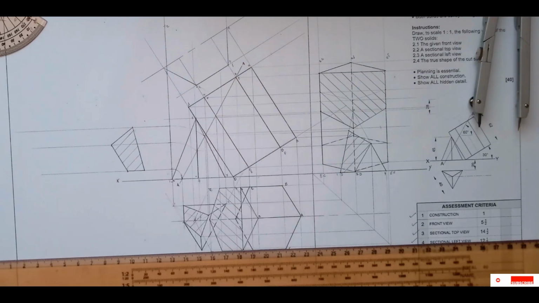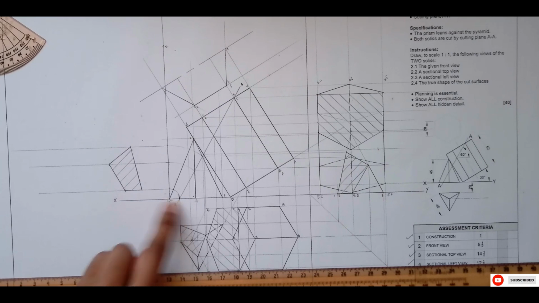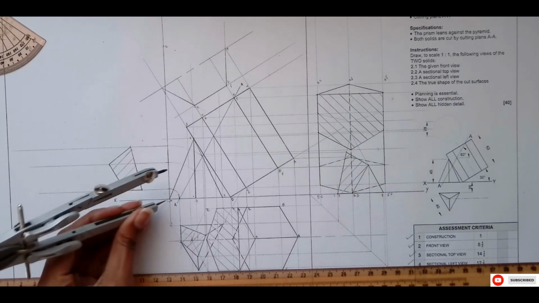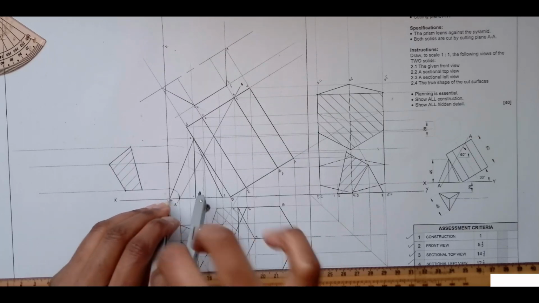And now we need to get the prism. So we're still using the same point, the furthest point on the XY line.